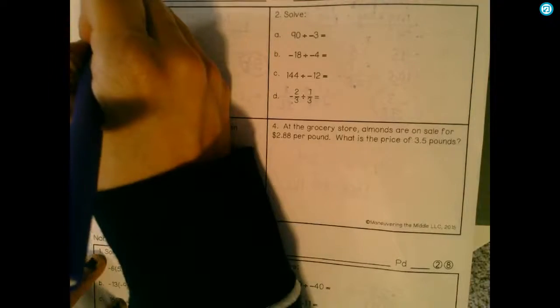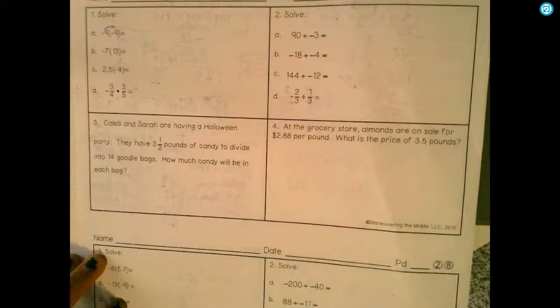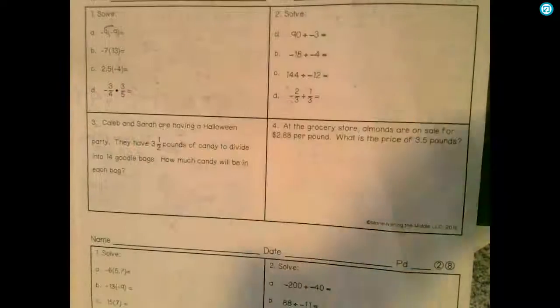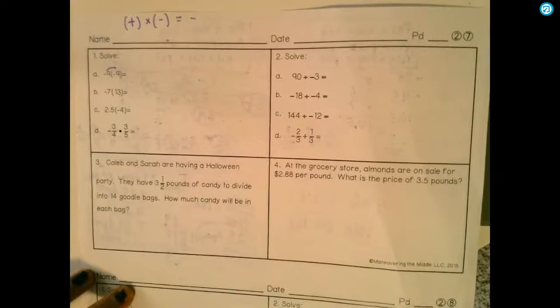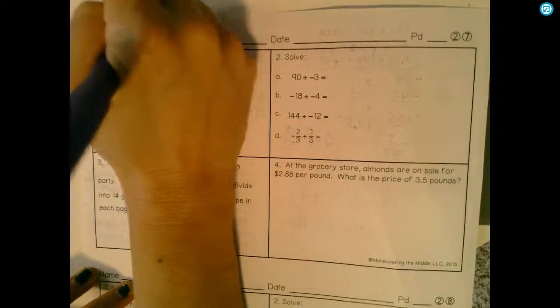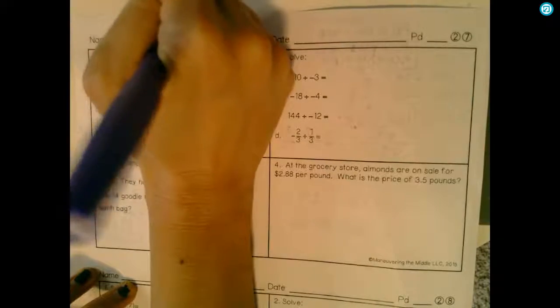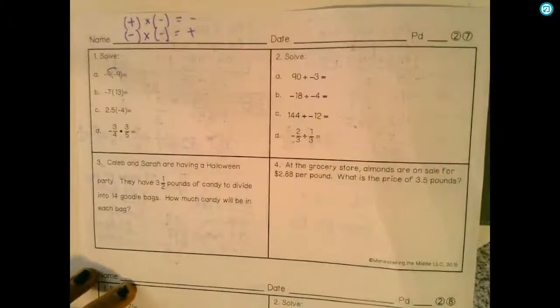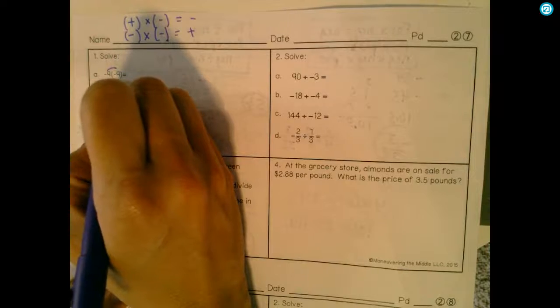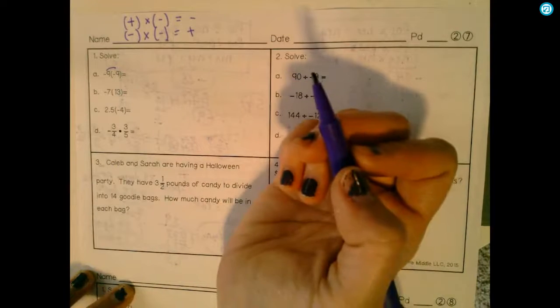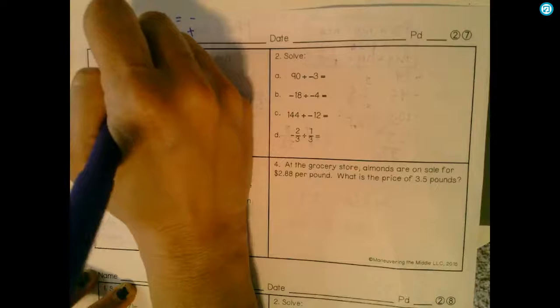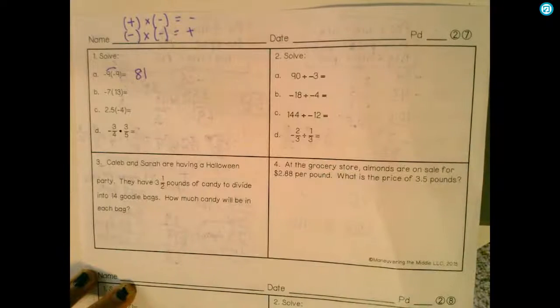So the first one, -9 times -9. Just remember the rules with multiplying and dividing negatives. Anytime you've got a positive number and you're multiplying by a negative number, your answer is always negative. Anytime you're multiplying two negative numbers, your answer will be positive. So because I've got a -9 times a -9, my answer will be positive. 9 times 9, 81, positive 81.